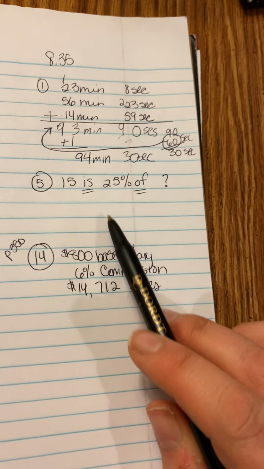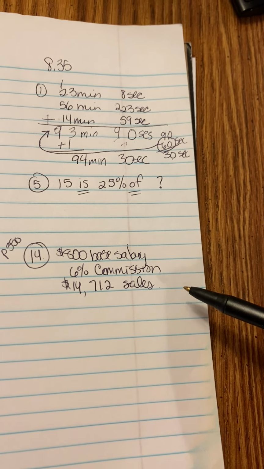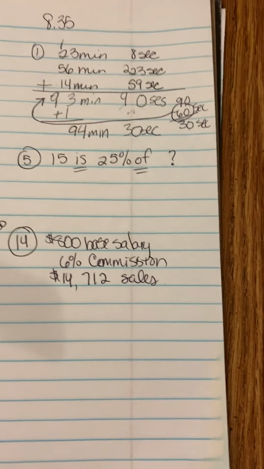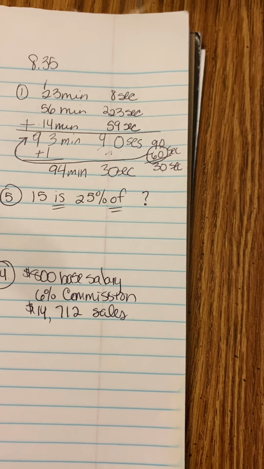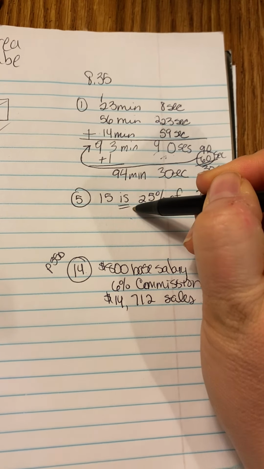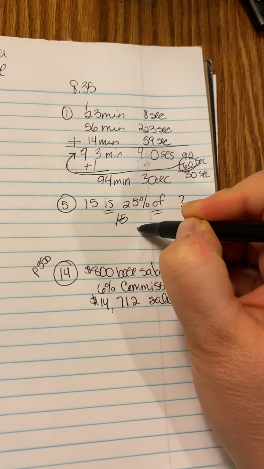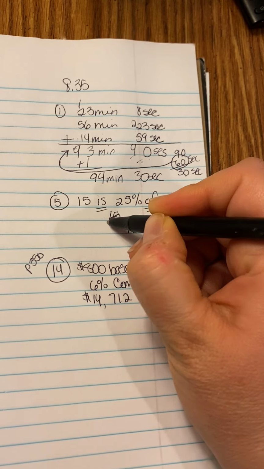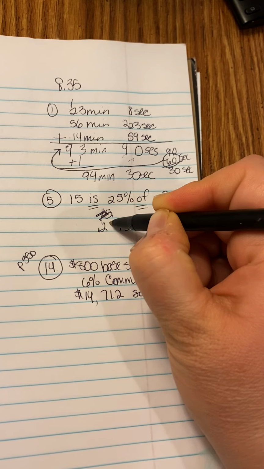All right, let's go on to number 5. 15 is 25% of some number, and we don't know what it is. So we have to divide. What we're going to do is divide 15 by 0.25.